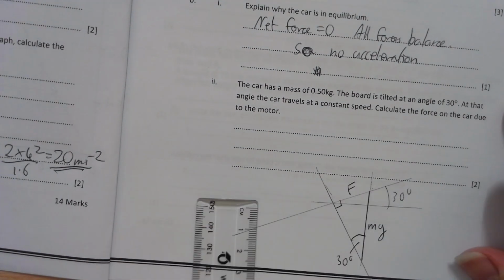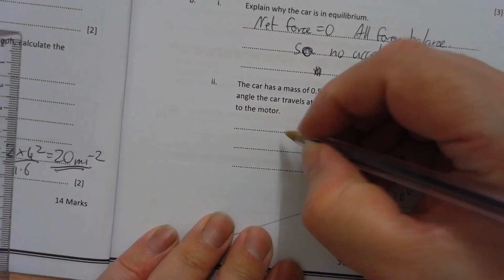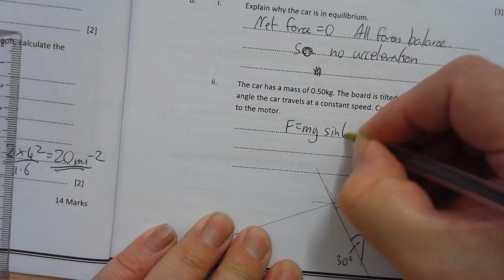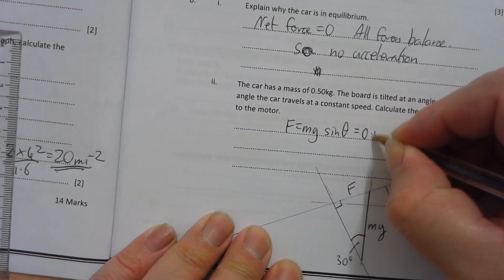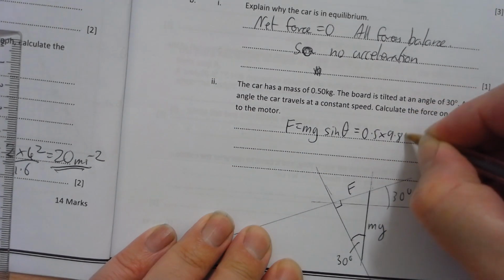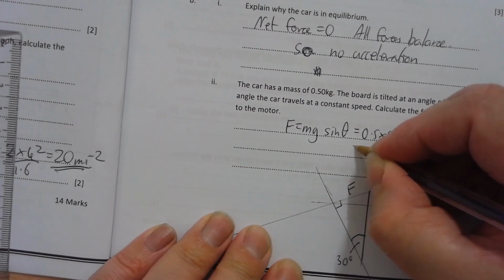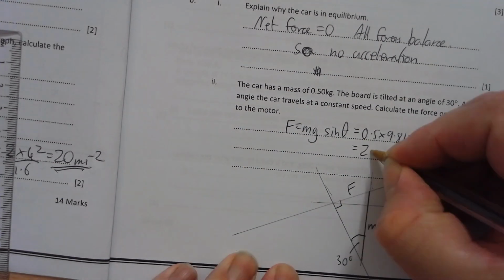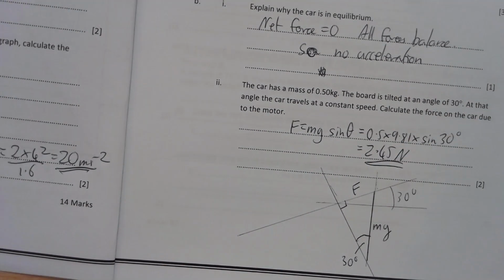We want to work out F. So F is equal to mg times the sine of the angle theta. So that's 0.5 times 9.81 times the sine of 30 degrees. Sine of 30 degrees is 0.5, by the way. So we end up with a driving force of 2.45 newtons. And there's your answer. It's that easy. It's just a question of using a bit of geometry.